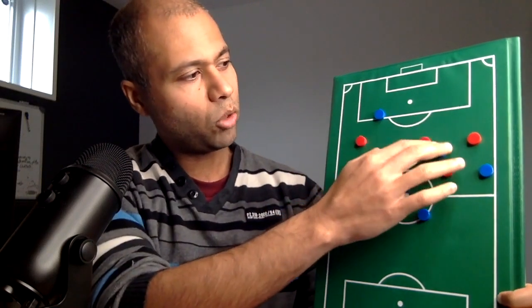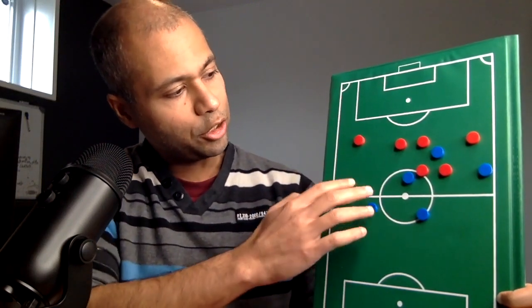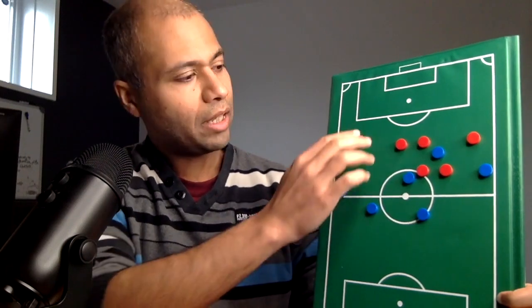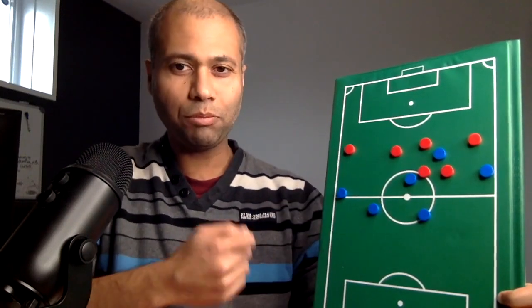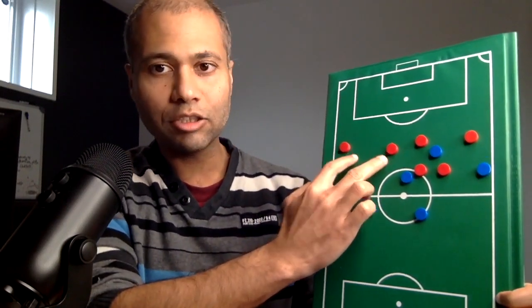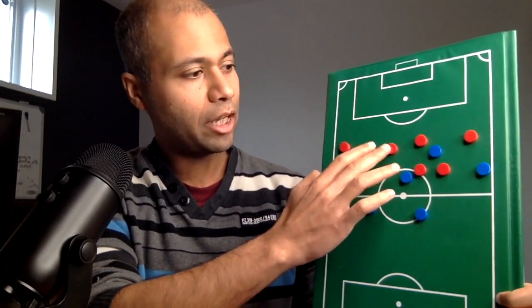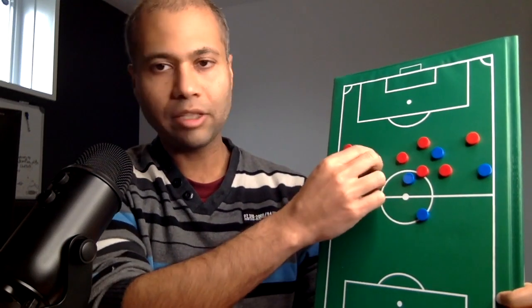So I think what we can learn from this is you really have to time those runs. More importantly, you have to teach your players to identify that channel and that space. When that space is open, that's when they make that run.